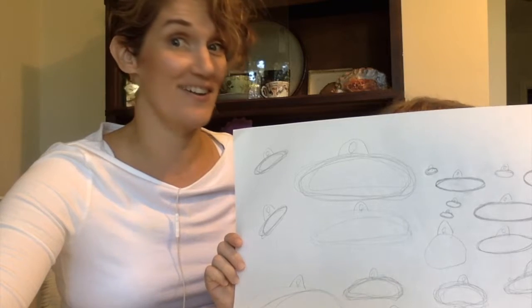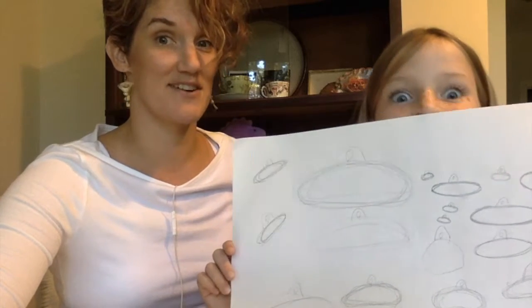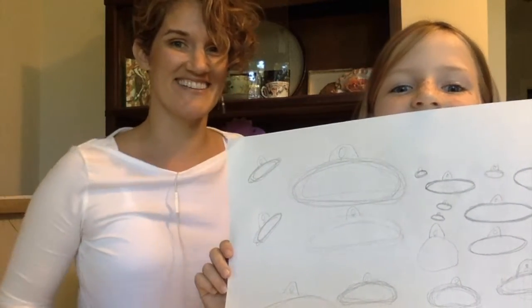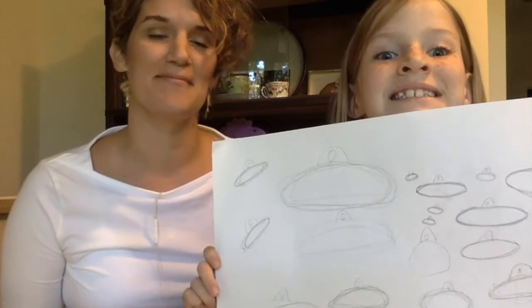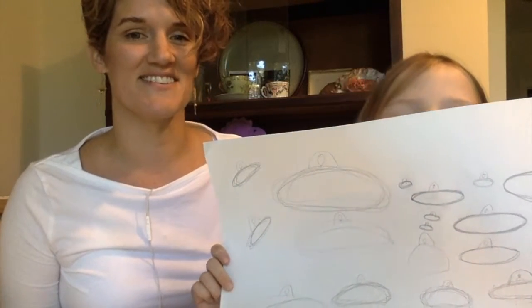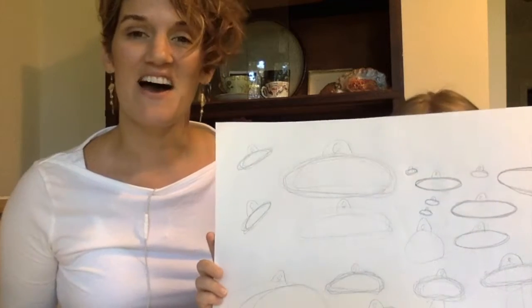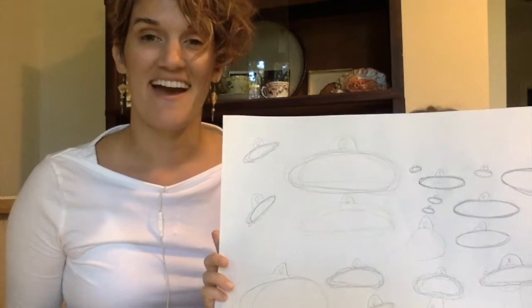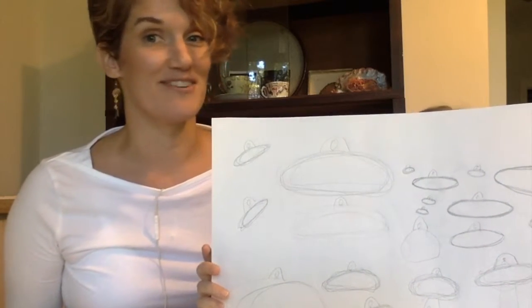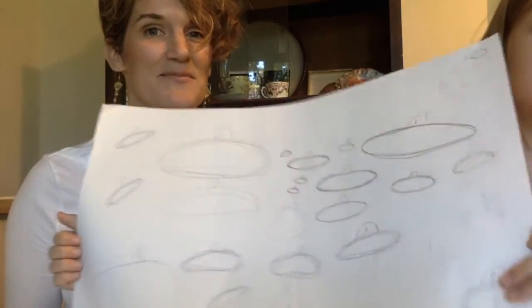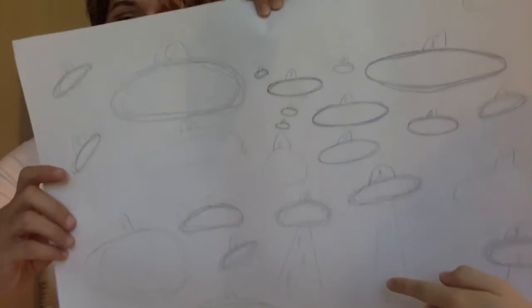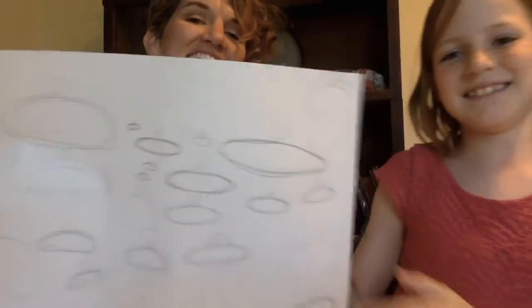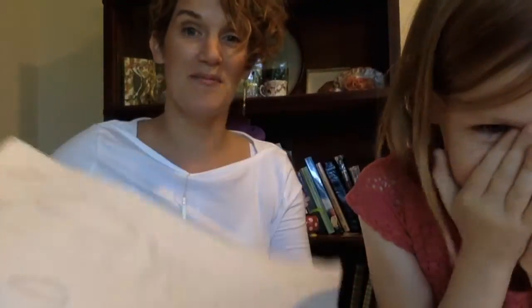Okay, we had fun making a flying saucer attack on our paper, right, Tessa? You did a great job, and she added some details so that they look more like spaceships. I hope you guys enjoyed that warm-up, and it's one of my favorite too, because it really helps get out some nervous energy, and it helps us warm up practicing ellipses, okay?